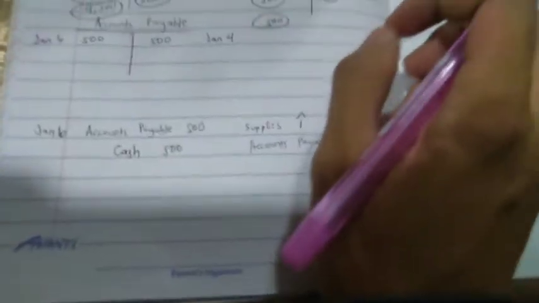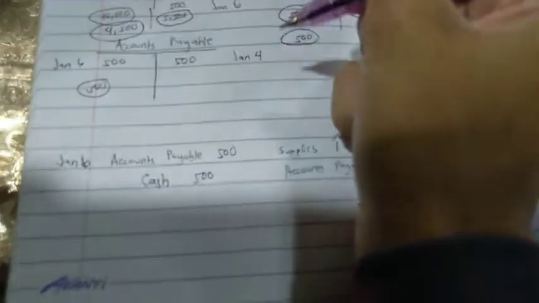Let's go to accounts payable. On the debit side, we have 500, and on the credit side, we also have 500.